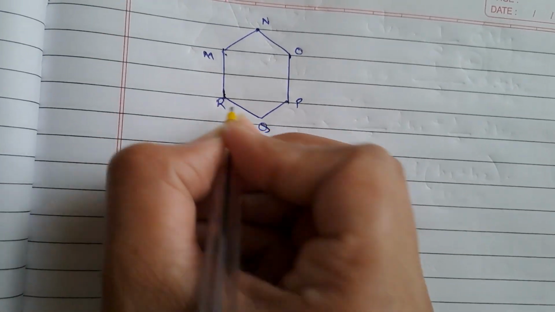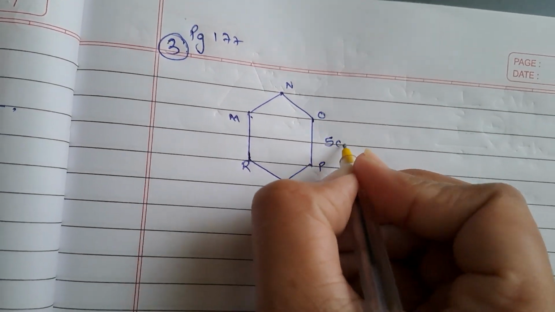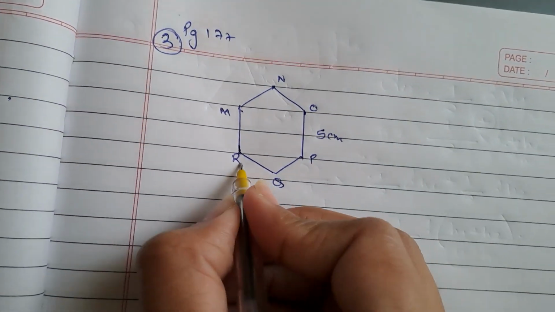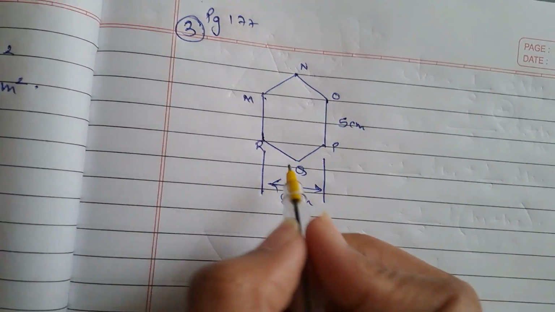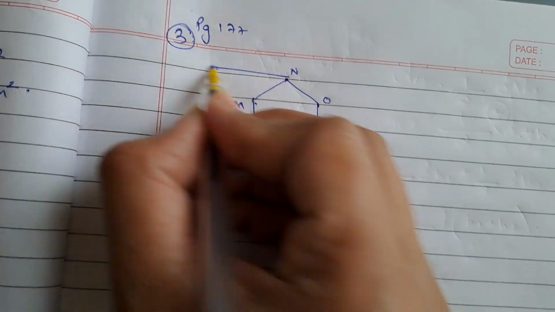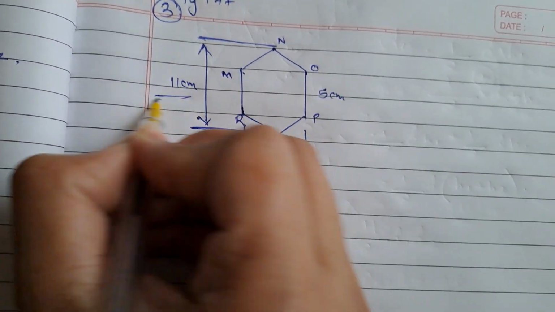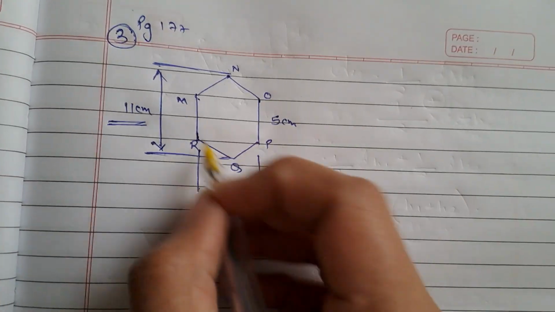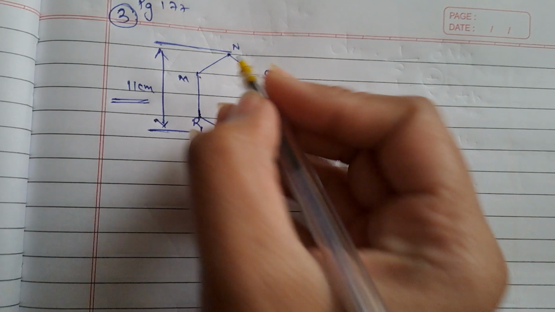MNOPQR is here, and the sides are given to me as 5 centimeters, from here to here 8 centimeters, and from here to here 11 centimeters. I'll come back to that. So going for this question, how am I going to solve it? There are two ways for me to do it.